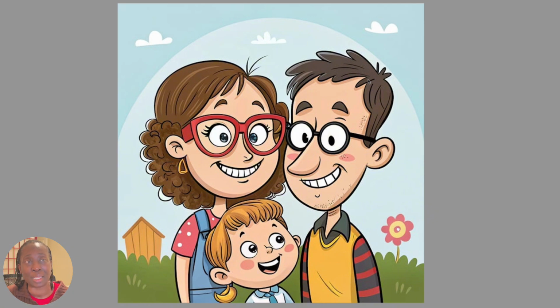And look at the picture, and for practice, tell me what you see in the comments below. Do you see a man? Do you see a woman? Is she smiling? Is he smiling? What color are her glasses? What color are his glasses?